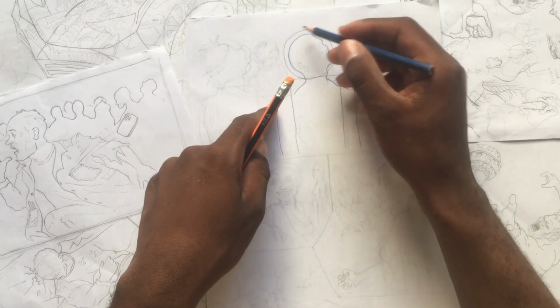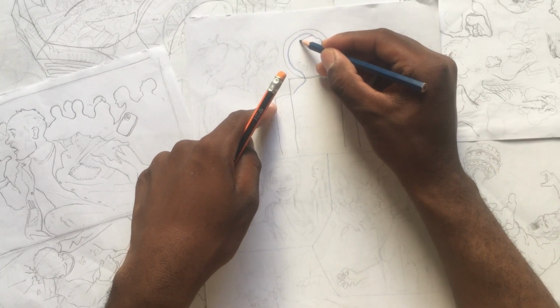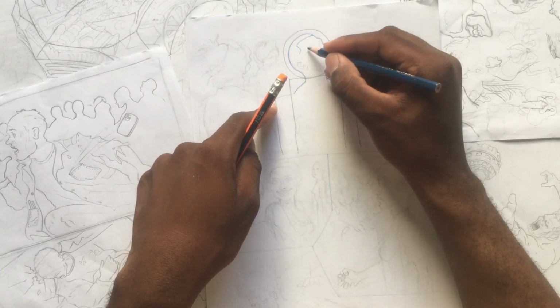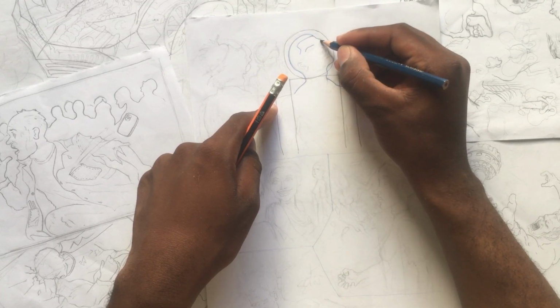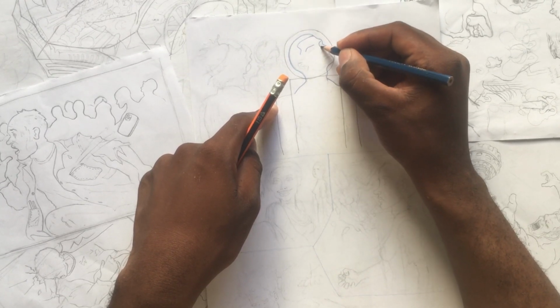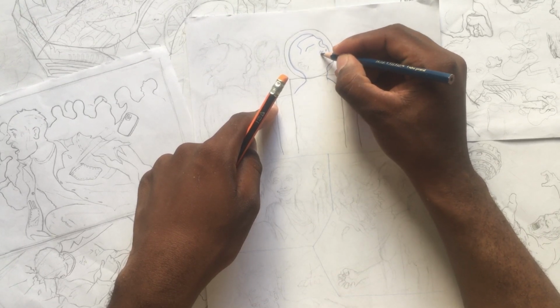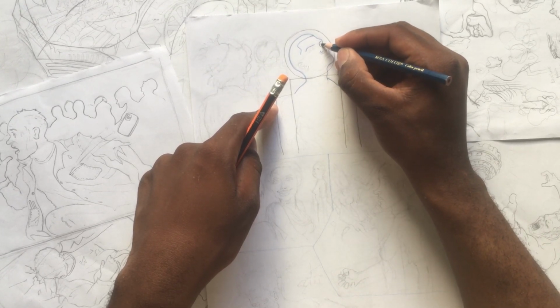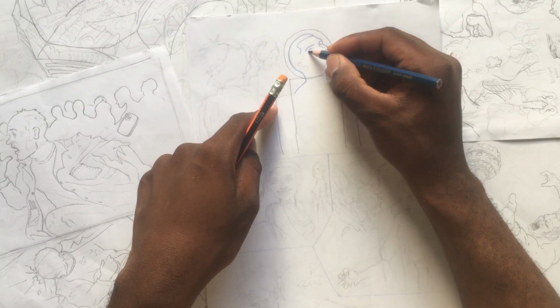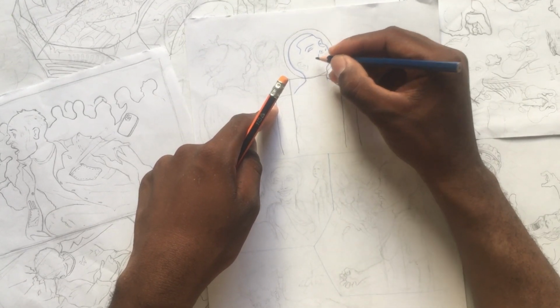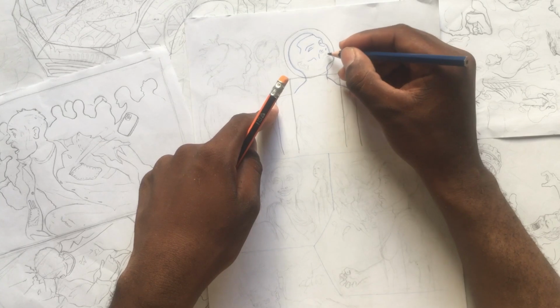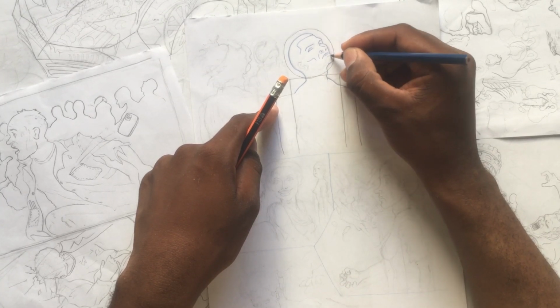So you see, for the head I've drawn, it's done. That is the head. Now we move on. The head is done. All you have to do is add in the detail, but otherwise you're done.